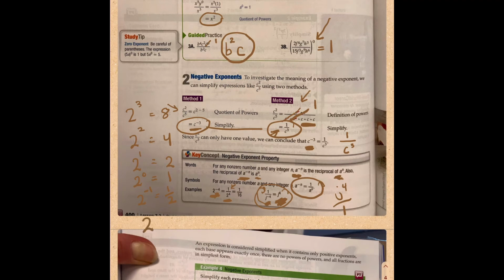Okay, 2 to the negative 2 is going to give me a reciprocal, 1 over 2 to the 2, which is 4. 2 to the negative 3 is going to give me 1 over 2 times 2 times 2, which is 8.